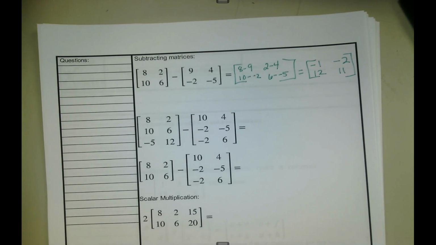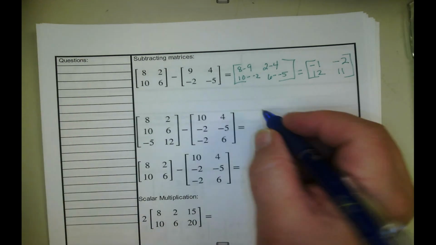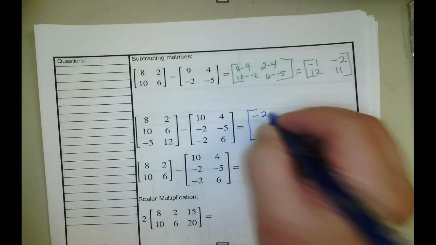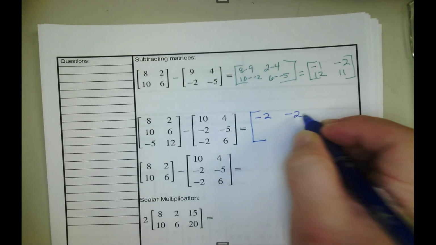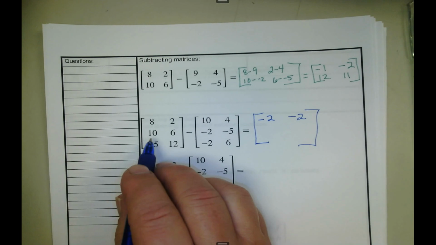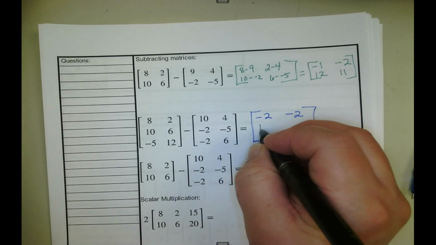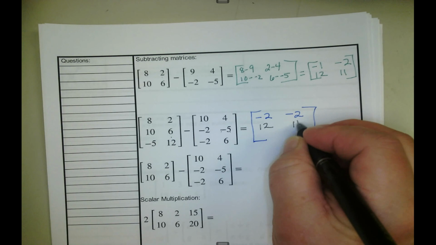And you should end up with a 3 by 2 matrix, 3 rows by 2 columns. Pause it now and see if you can do the next one on your own. I do hope you paused the video. 8 minus 10 is negative 2. 2 minus 4 is negative 2. 10 minus a negative 2, 10 plus 2 is 12. 6 minus a negative 5 is 6 plus 5, which is 11.